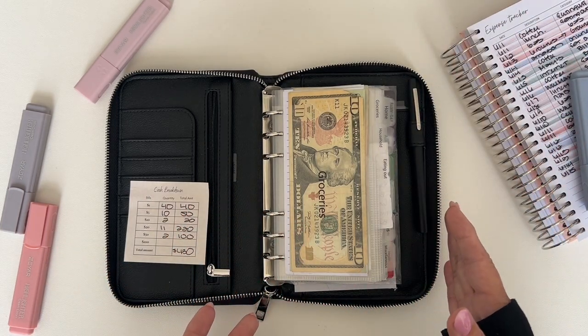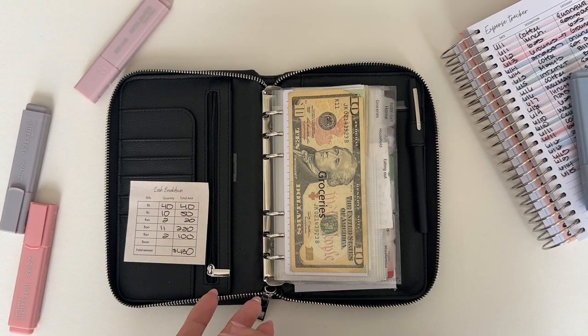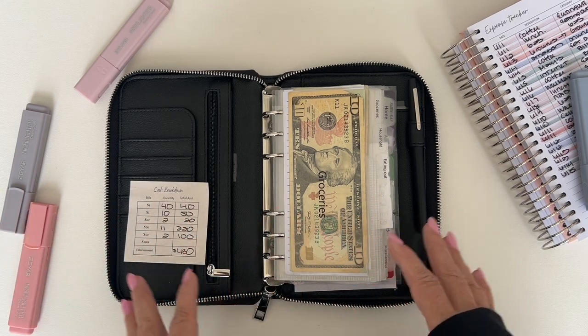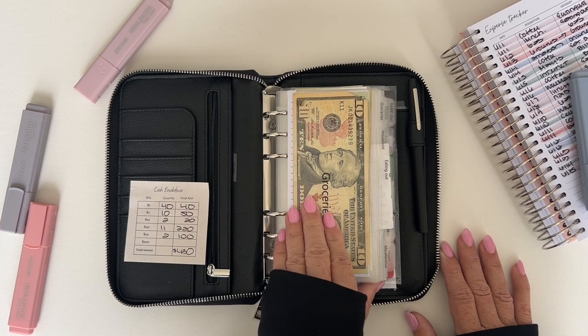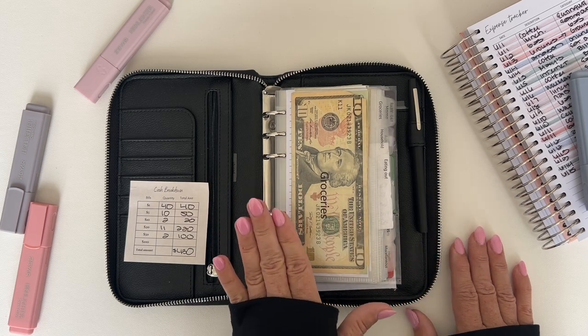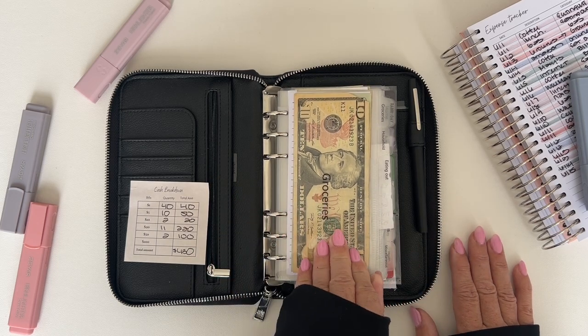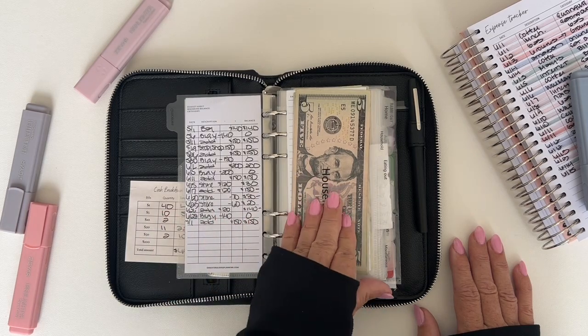Plan it. If you go to the store on a whim and you have no idea what you're doing, you're just going to spend more money than you think or expect. I'm positive, okay? All right, so we have groceries.